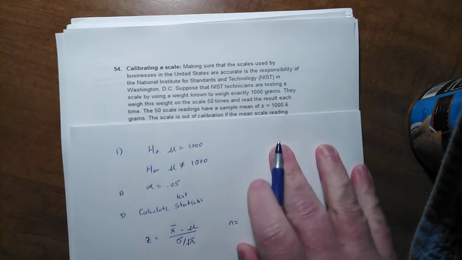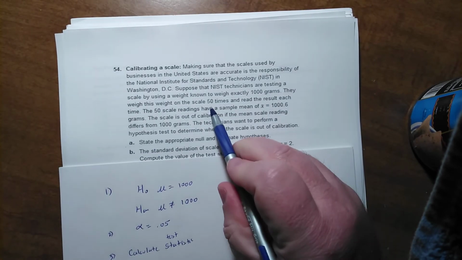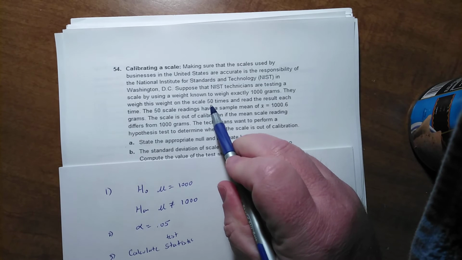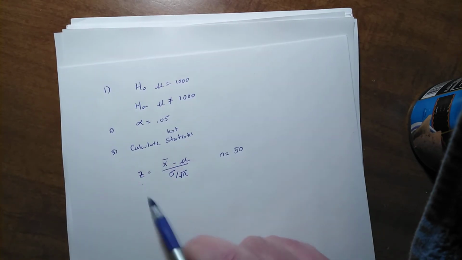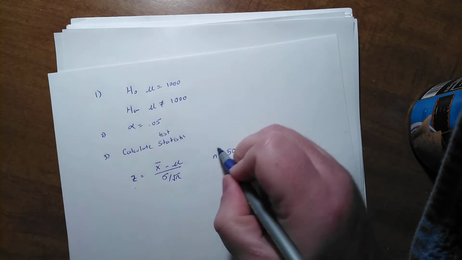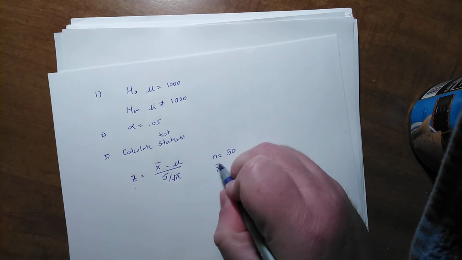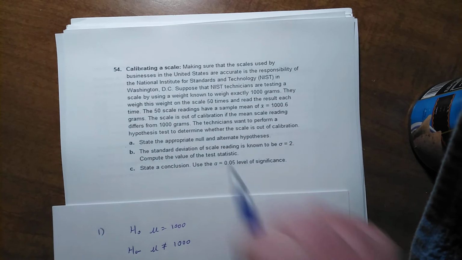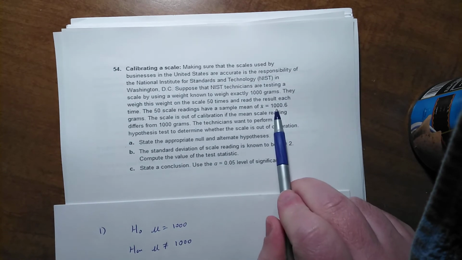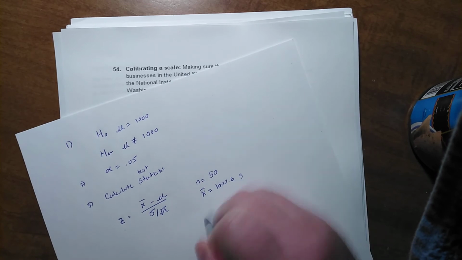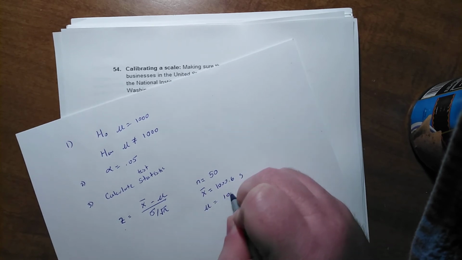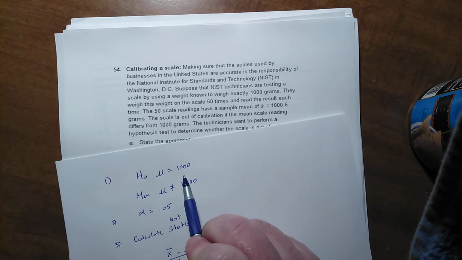Well, they don't tell me, but I don't really care because how many trials do I need by central limit theorem? I need 30. And since 50 is a bigger number than 30, right, I know that this is going to be normal for us. Okay, I'm going to go ahead and write down the other things. The experimental weight that they found, right, that was 1,006 grams. My mu, they said the mu is 1,000.